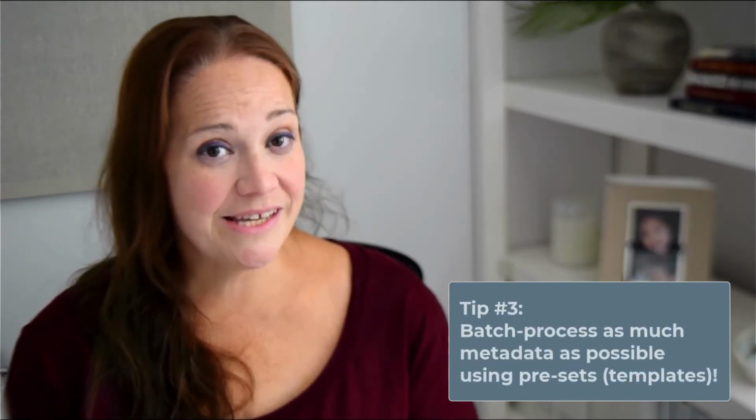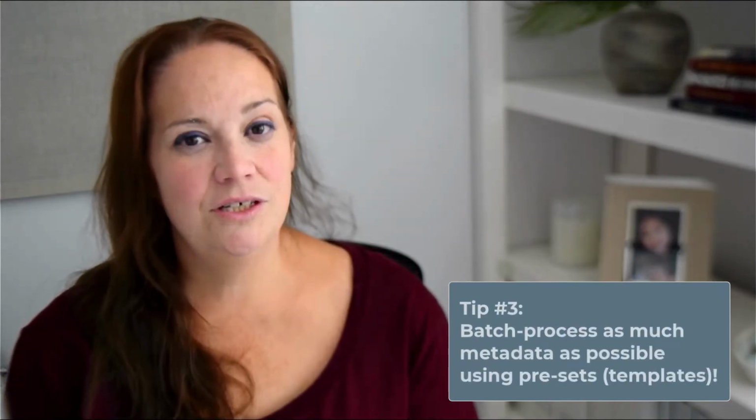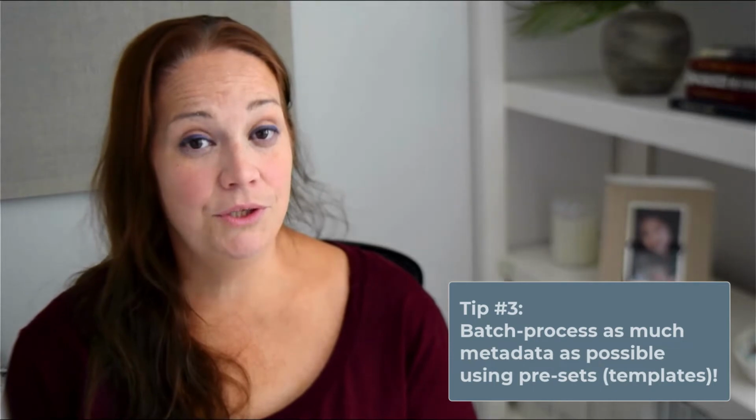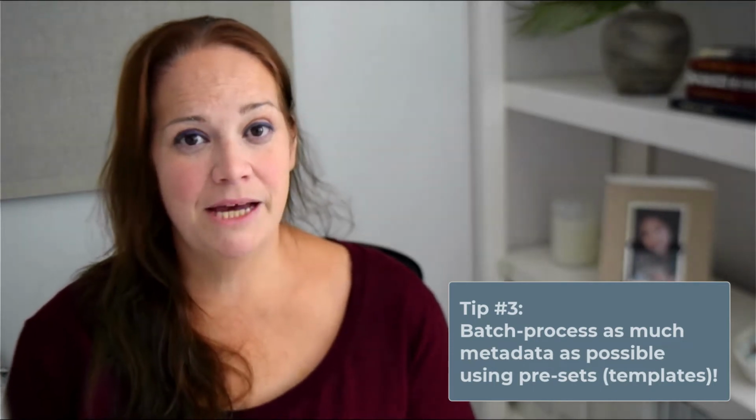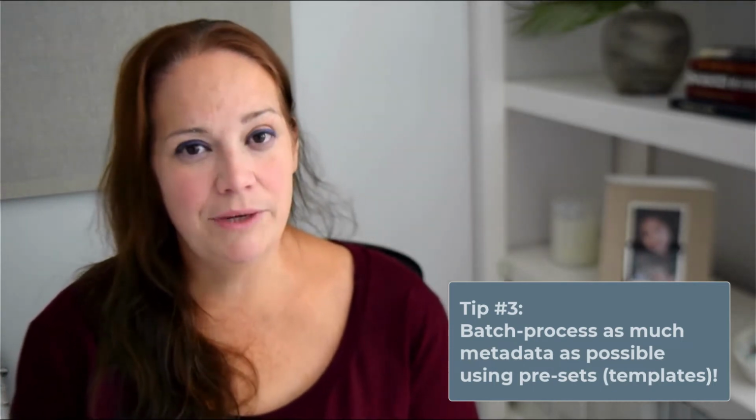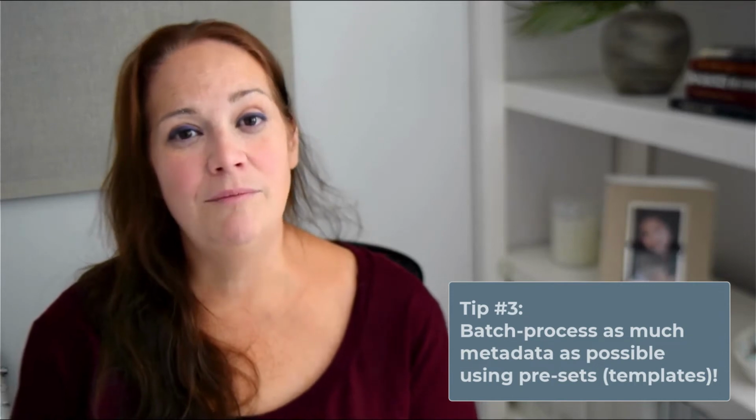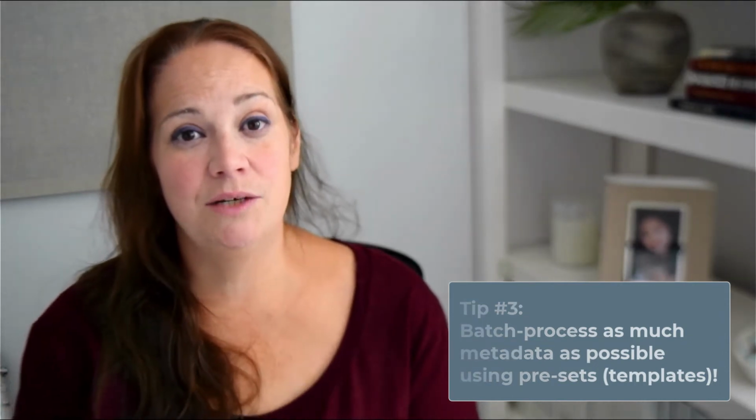Tip number 3 is to batch process using presets. And that's something that a good photo organizing program will let you do. Obviously, batch processing is a great way to get a lot of things done, and we want to make sure that we do that in family history projects because we're dealing with so many files. So we don't want to work on files one by one. No, that will take way too long, right? We want to make sure that we batch process everything that we can and that we work efficiently.